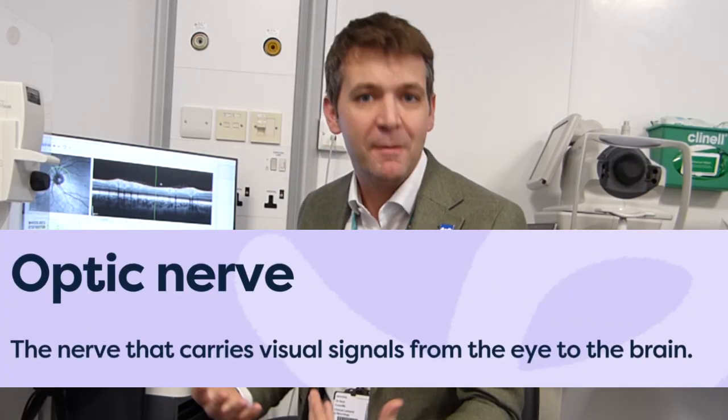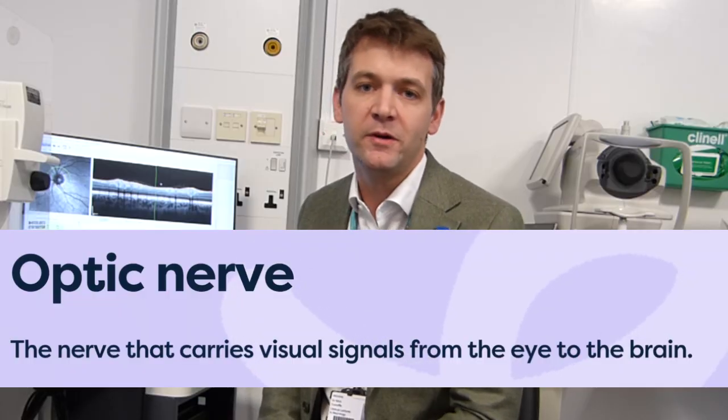Because we know that if there is a significant difference between the left and the right, that's a very clear marker to us that MS has affected one of the optic nerves, the wire that leads into the back of the eye, that MS has affected one of those nerves at some point in the MS journey.